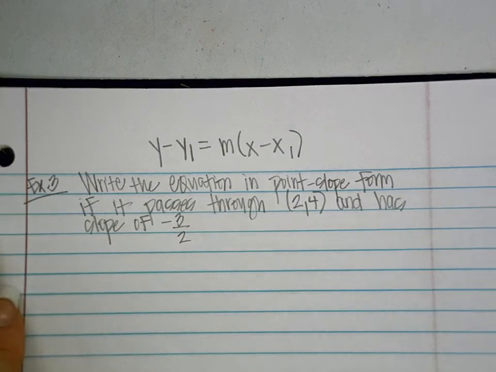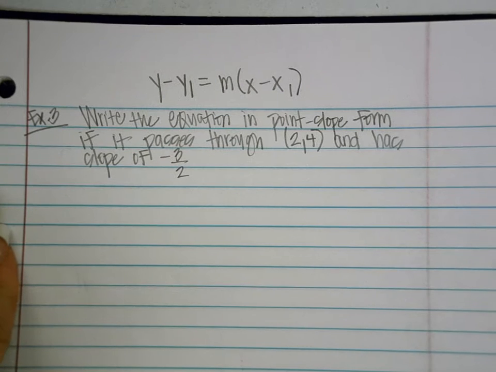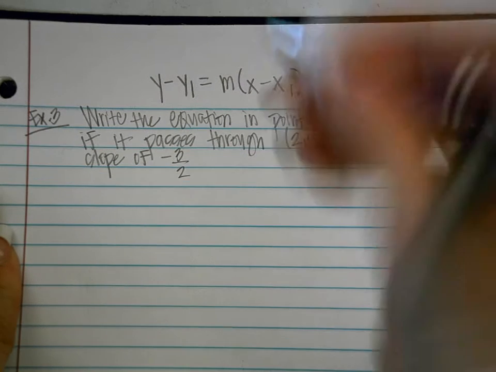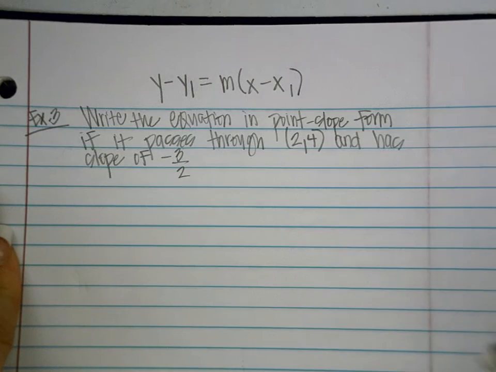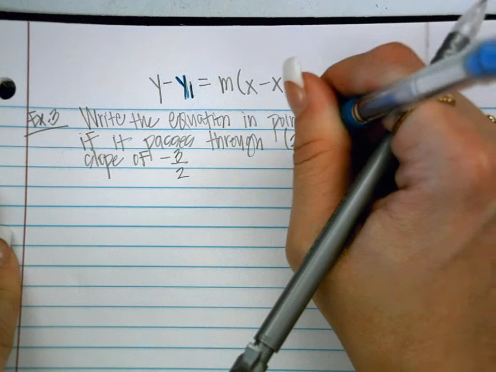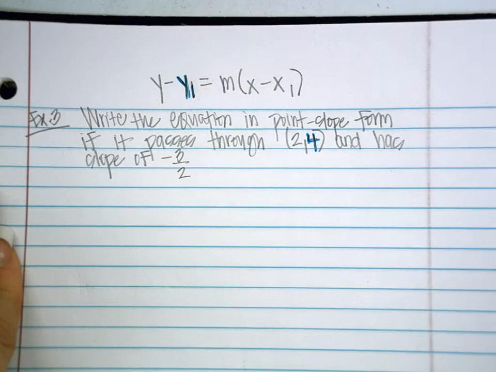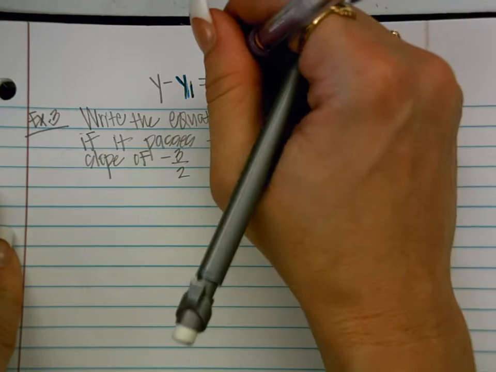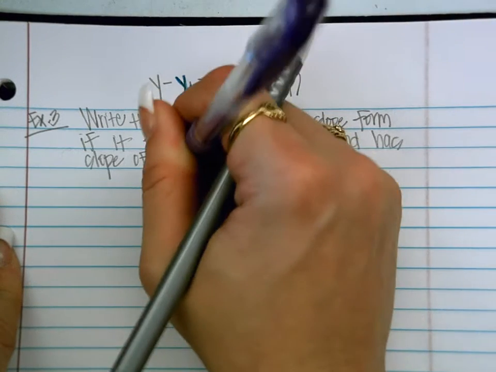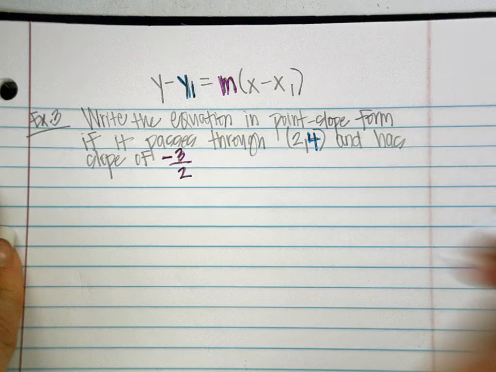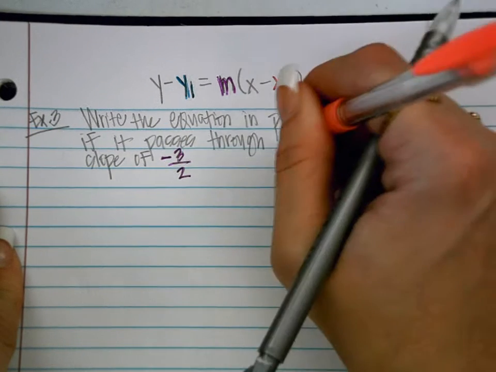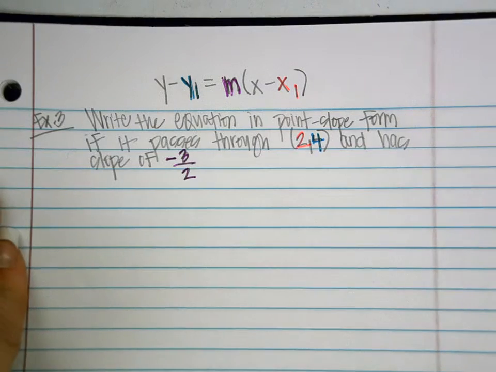So, we're going to plug in what we know. Okay, what parts do we know here? We know y1. Which one is y1? Y1 is 4. What else do I know? I know m. What is your m? M is negative 3 over 2. And what else do I know? X1 is 2. So you're just going to plug in what you know.